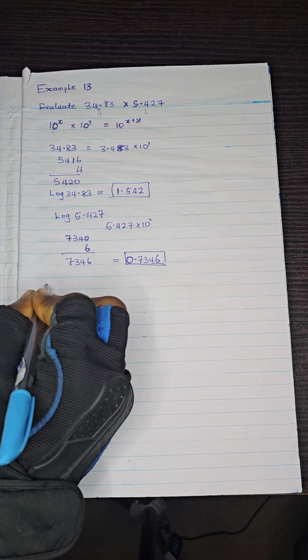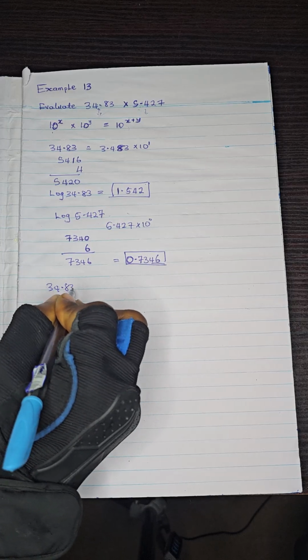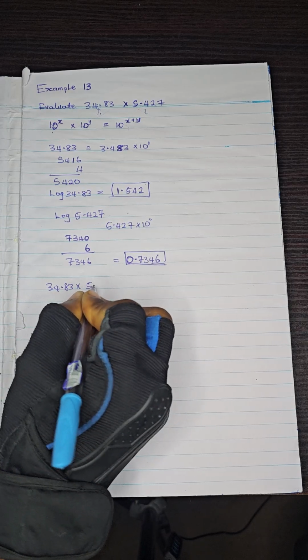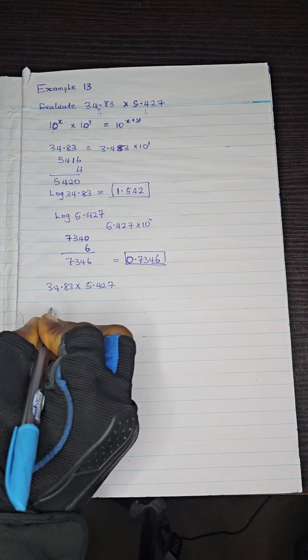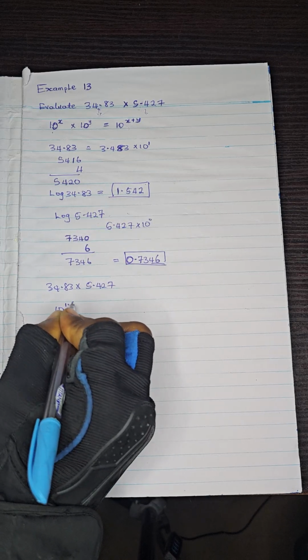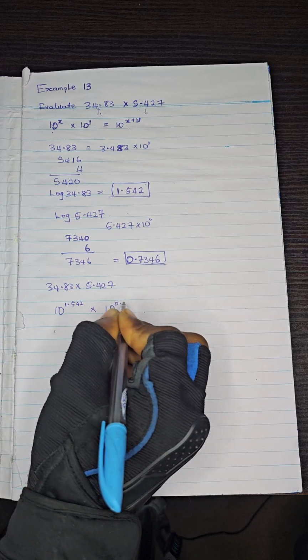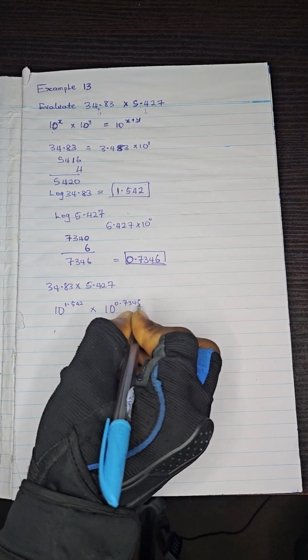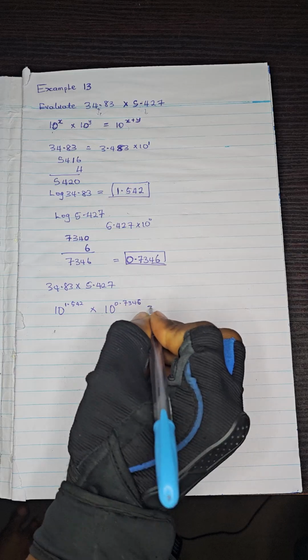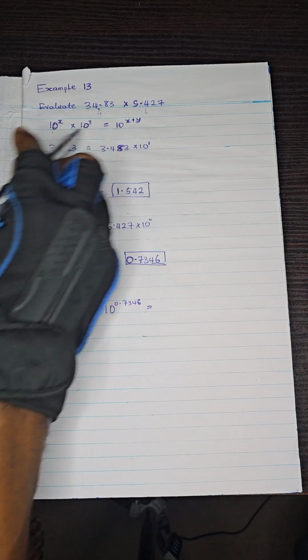You can just say that this equation, 34.83 times 5.427, is the same as 10 raised to power 1.542 times 10 raised to power 0.7346. Remember our law of indices. When you have this kind of thing, it simply means you add the power.